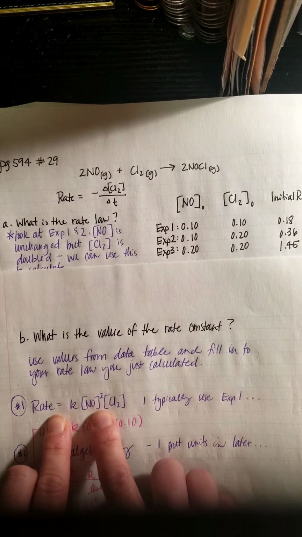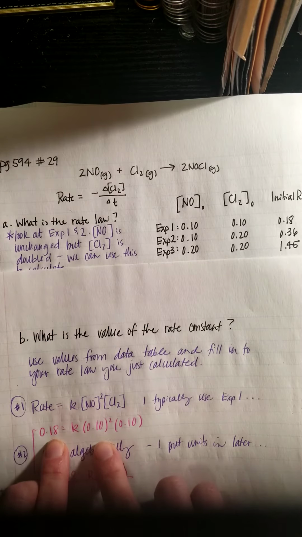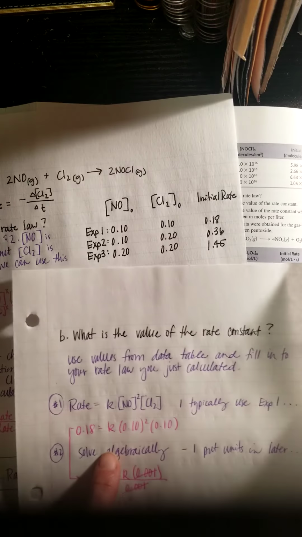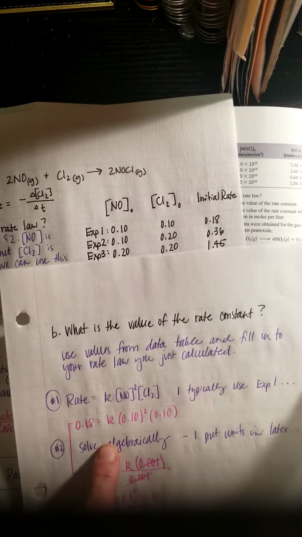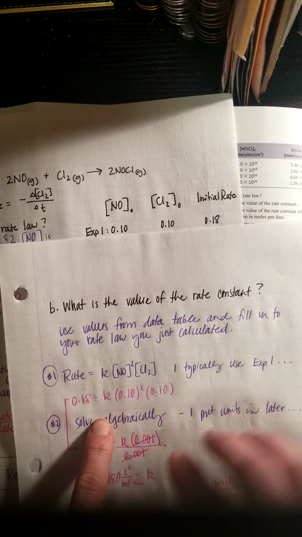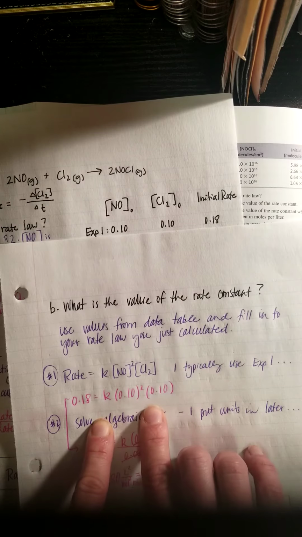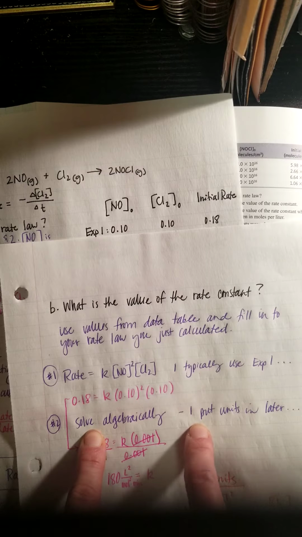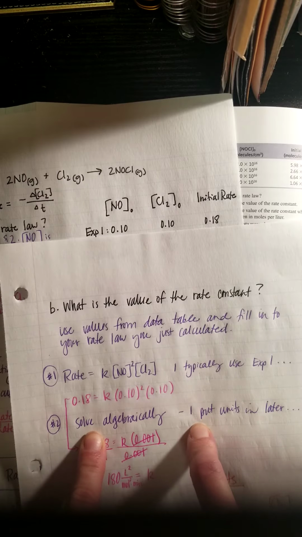So I'm going to use this rate law. I'm going to take the information from experiment 1. Let me see if I can shift this over. Okay, so I'm going to take the information from experiment 1, and I'm going to plug it in. Then I'm going to solve algebraically, and I usually do my units later. You can do your units first.